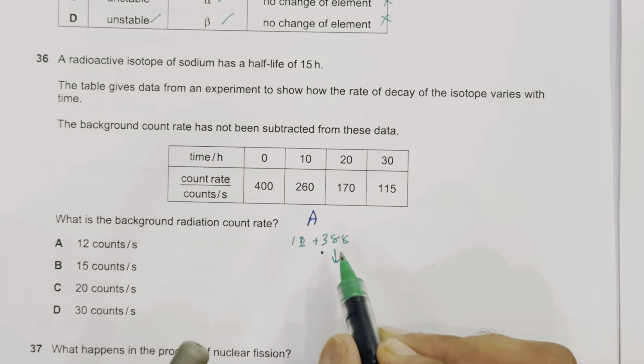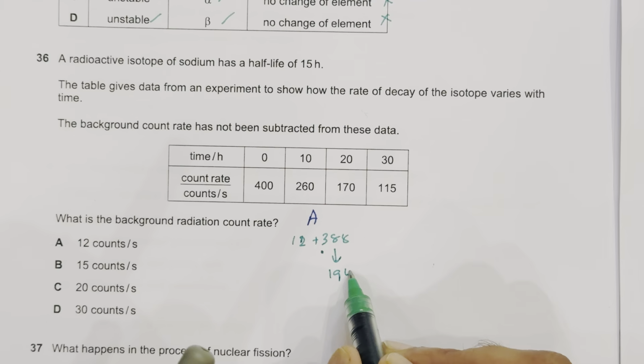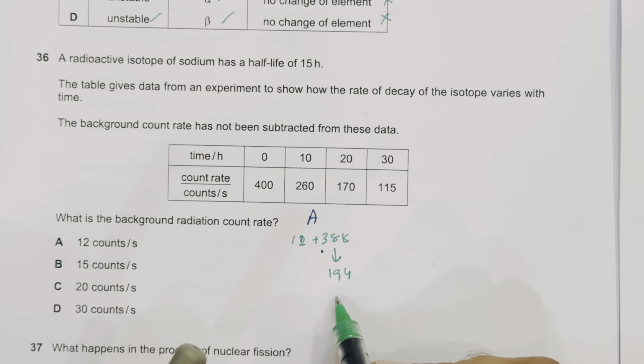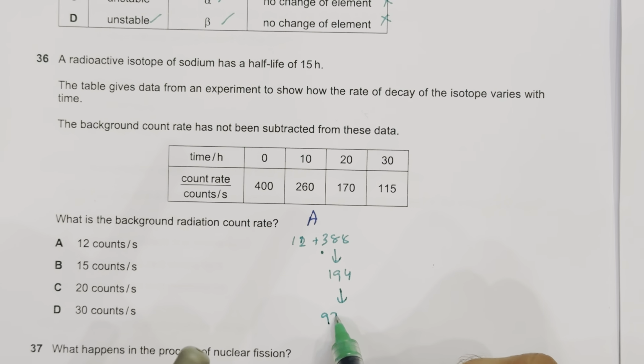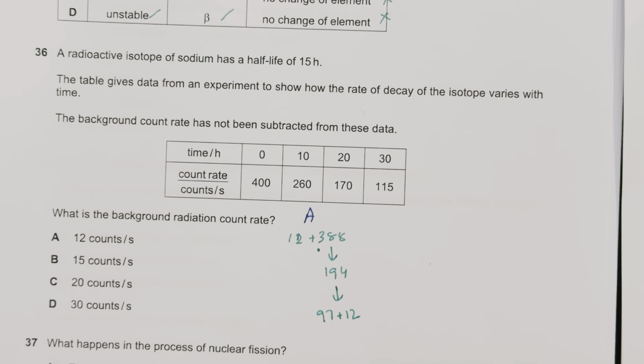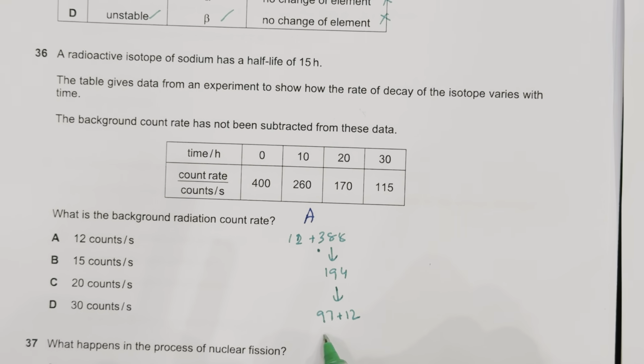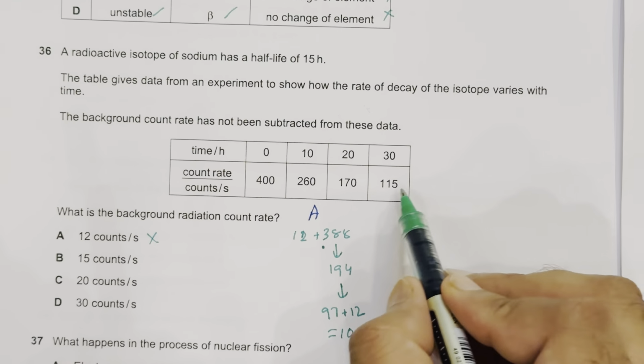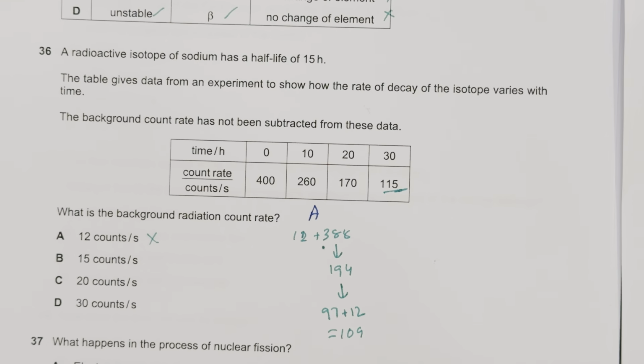After the first half-life, 388 should be 194, and after the second half-life it should be 97, and after adding the background radiation, 97 plus 12, it should be 109.